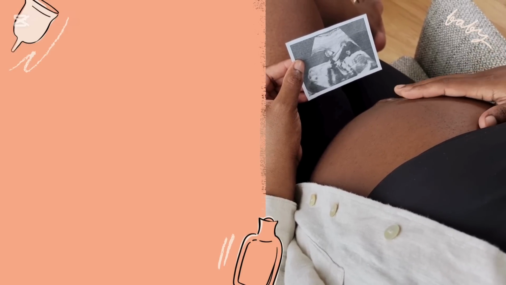Bonus section. Reproductive health myths. 1. Frequent ejaculation reduces sperm count. Truth: the body continuously produces sperm, and regular ejaculation does not deplete fertility.